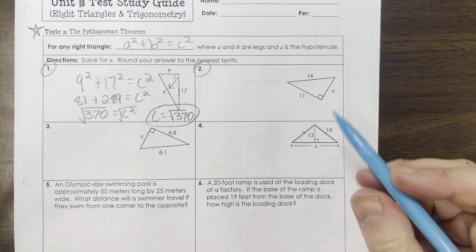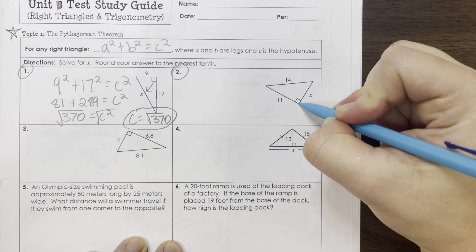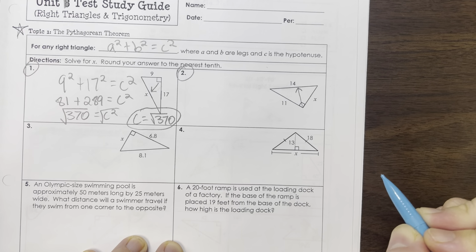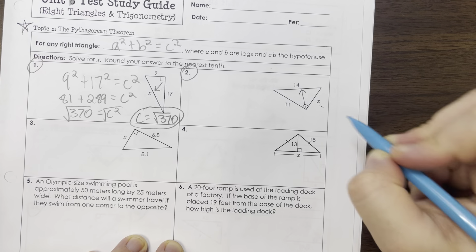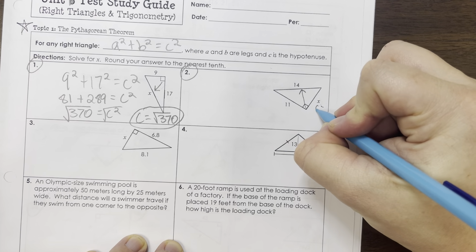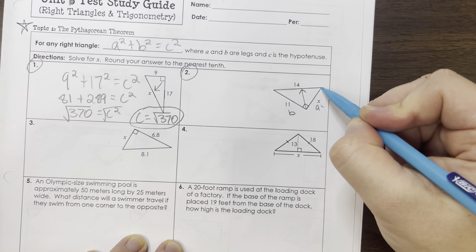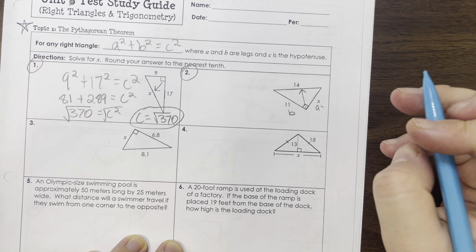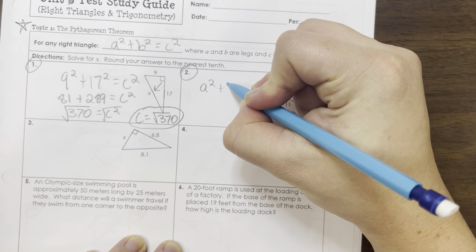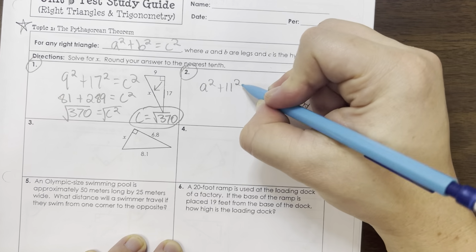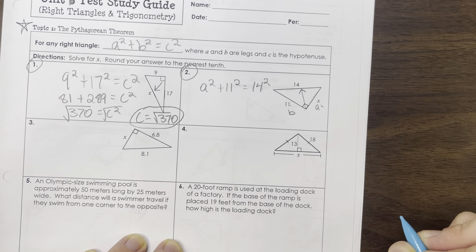Okay, so the one next to it, again, we're solving for x, but our hypotenuse is given to us, which is 14. So we are solving for one of the legs, and I'm going to call that leg A. So I'll call this A. I'll call that side B. Okay, your legs are the two sides that make up your right angle. All right, so we have a squared plus 11 squared. Here's our other leg. And our hypotenuse this time, we're not going to write c, we're going to write 14.